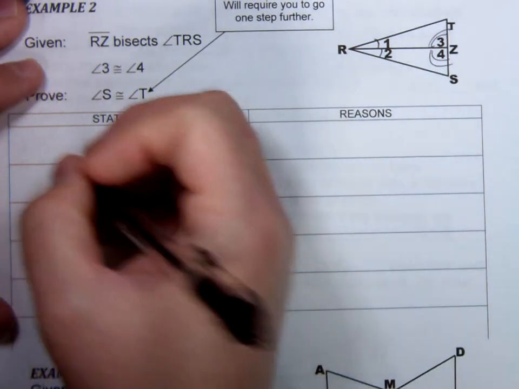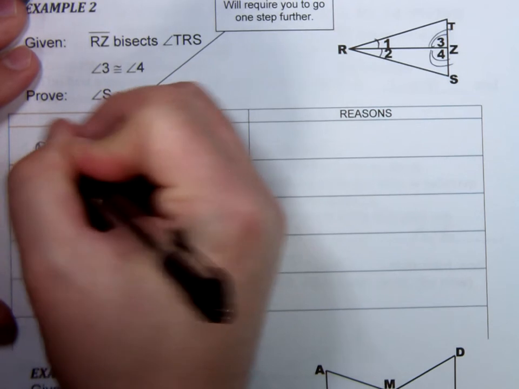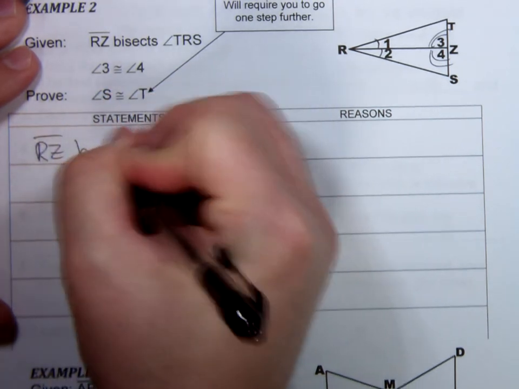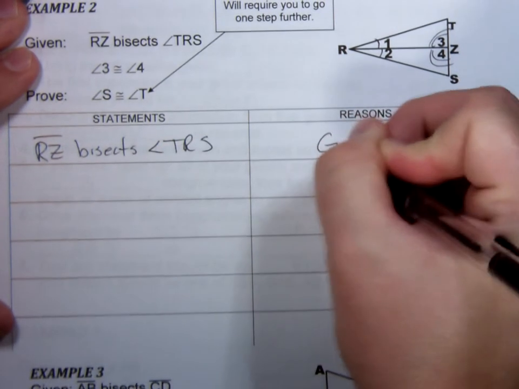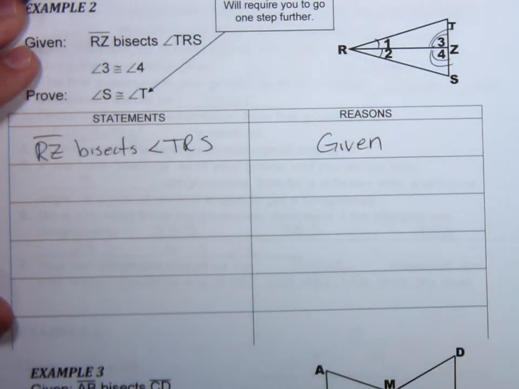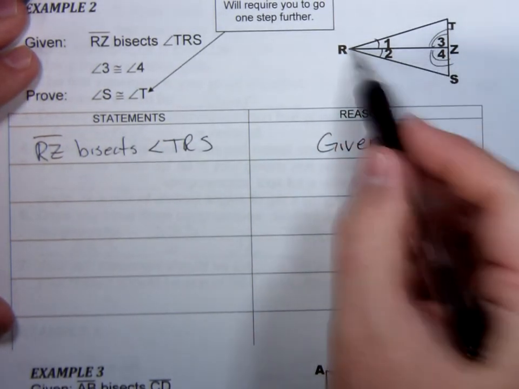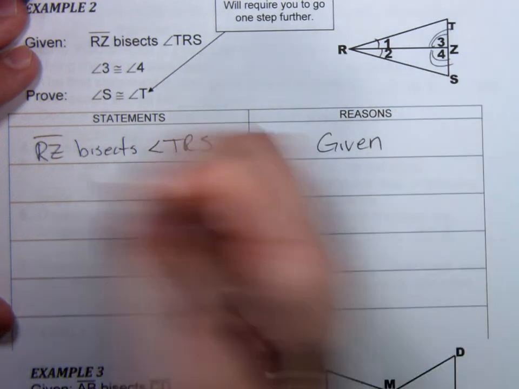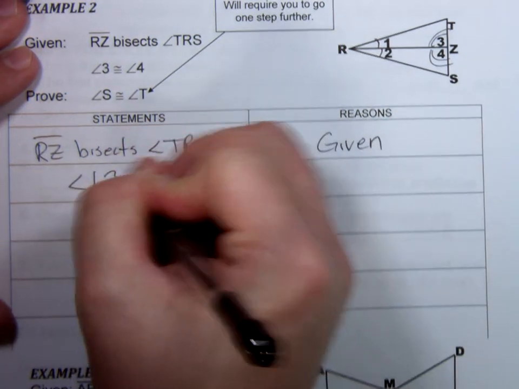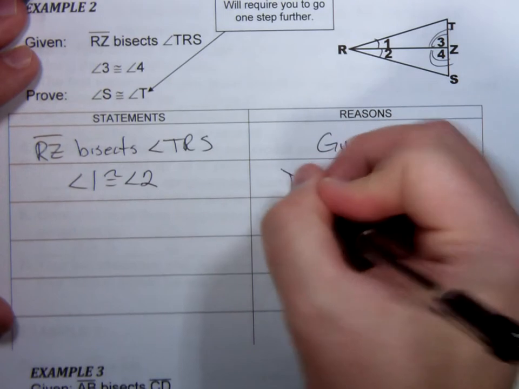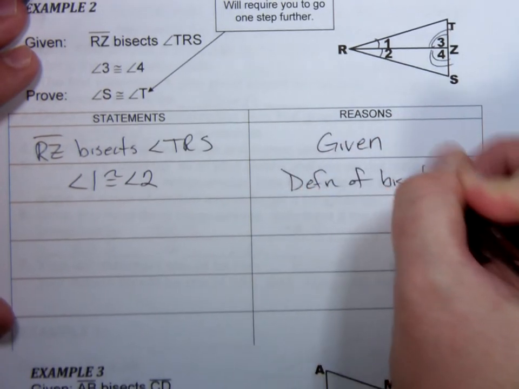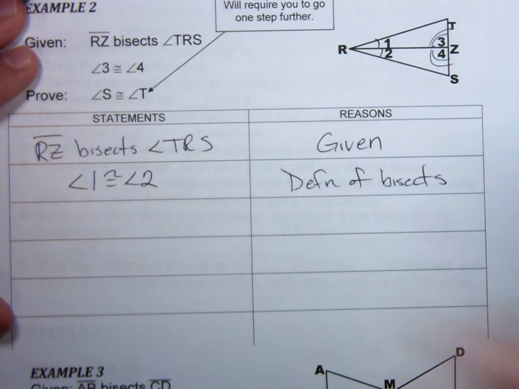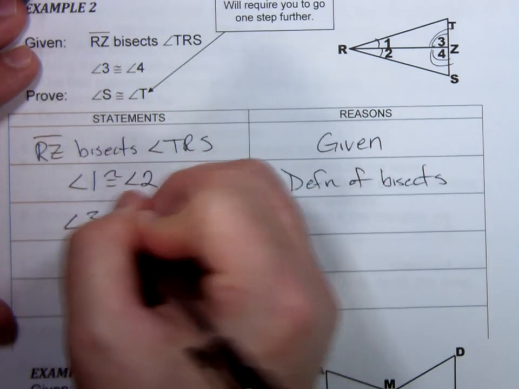So writing the proof, line segment RZ bisects angle TRS because it was given. Because I know it bisects angle TRS, I knew that angle 1 and angle 2 were going to be congruent. Because I know what bisect means. So that was based on the definition of bisects. Okay, the next given was that angle 3 was congruent to angle 4.